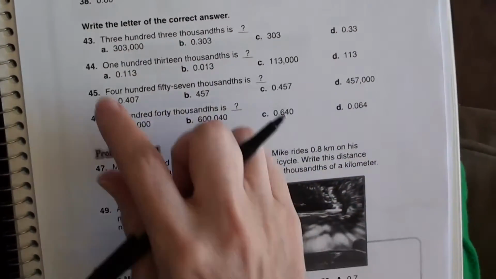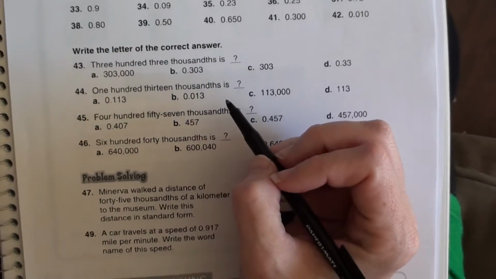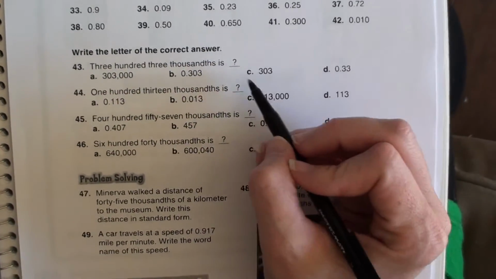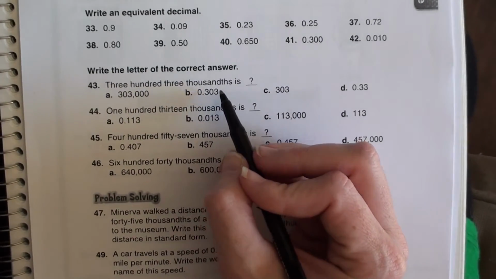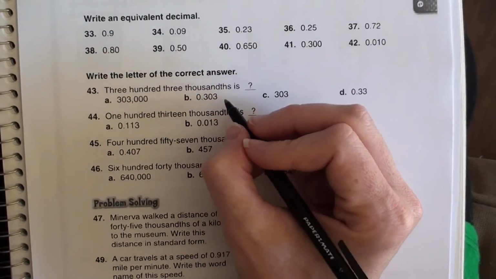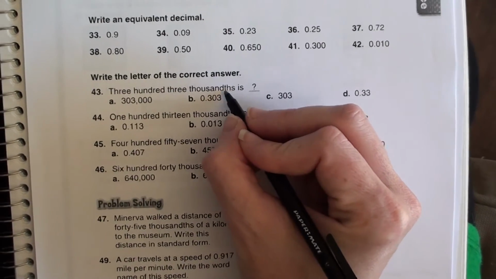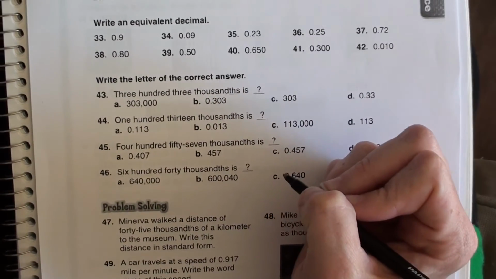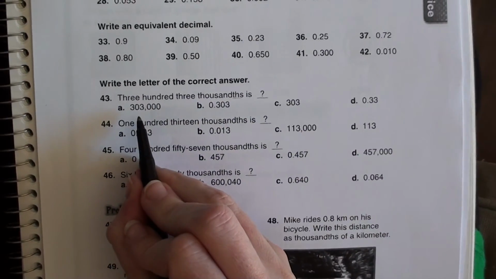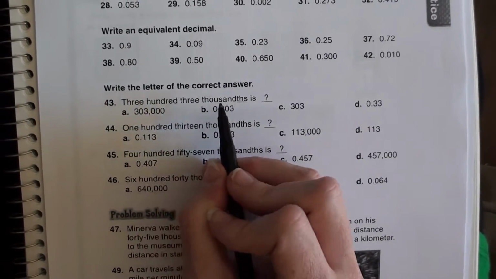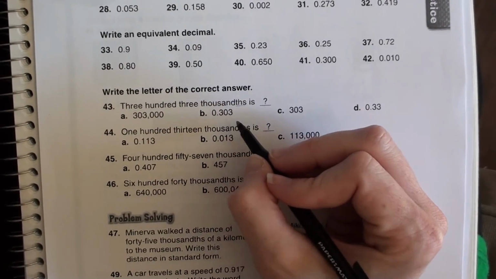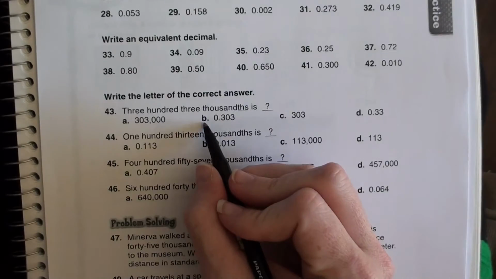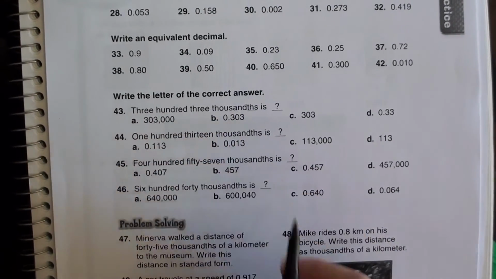Okay. So this section right here, you're just writing the number or circling the letter that is correct. So 303 thousandths, what would that look like? Now remember that we have that THS, thousandths. So I know it's going to be a decimal. It's not going to be A. All right? 303 thousandths means it needs to end in the thousandths place, which is 3 numbers after that decimal place, and B is the only one that has 3 numbers after that decimal place. So your answer is B.